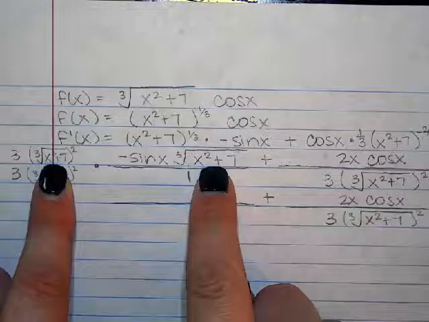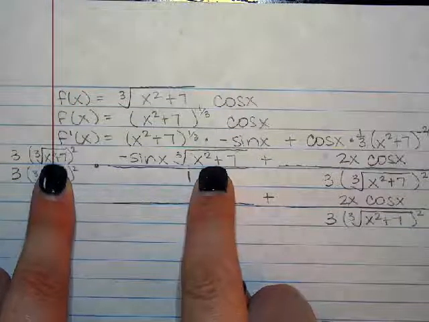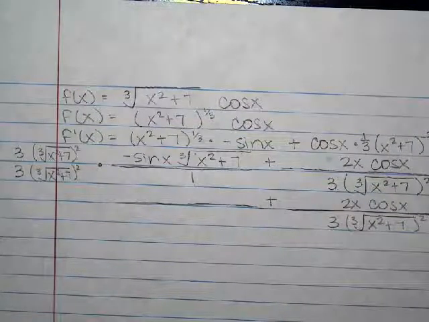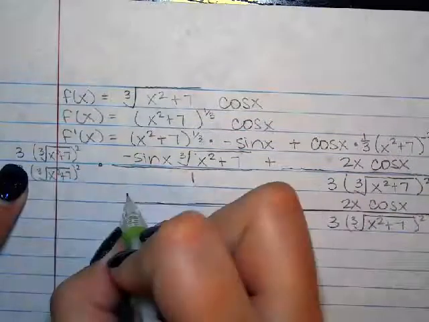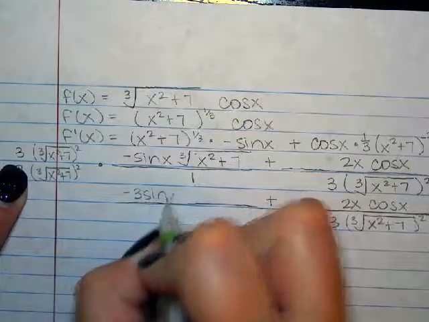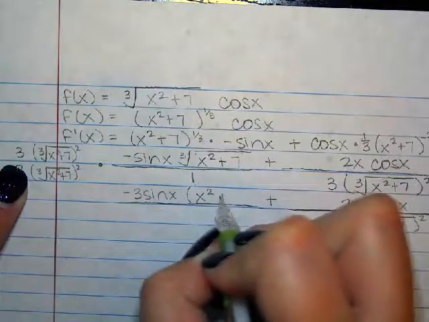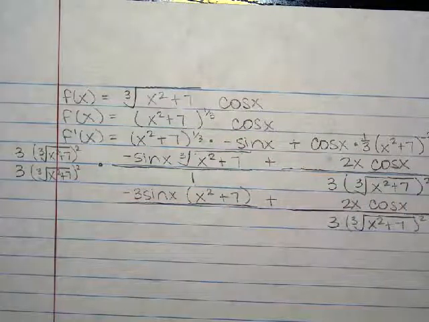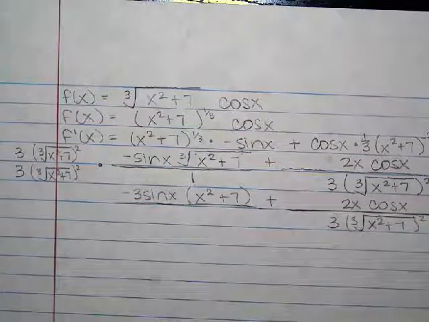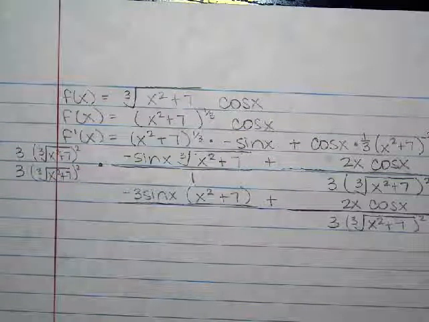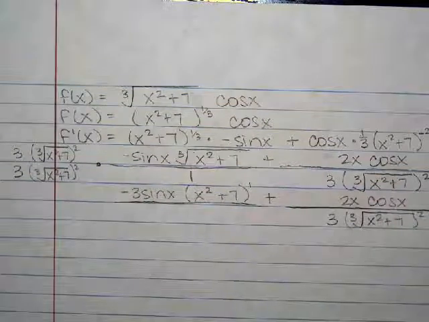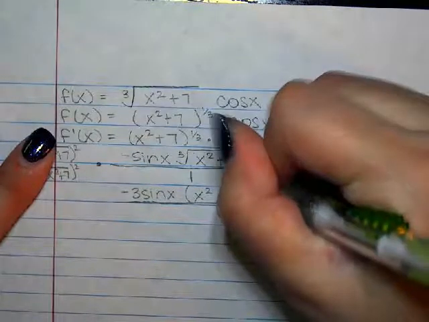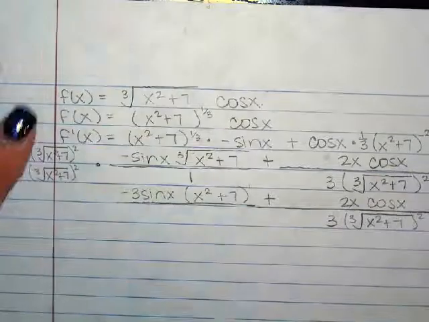Okay, so what we have now is we have, I'm going to take the 3 and the negative, I'm going to put them together, -3 sine x, and then we just have an x squared plus 7 with no more radical, no more exponent because the 2/3 and the 1/3 added together to make a 1. So we technically have an exponent of 1, but nobody even writes the 1. Who writes the 1? Nobody. So I'm going to erase it because it's just silly. Okay. And then my denominator is the 3 and the cube root of x squared plus 7 squared.